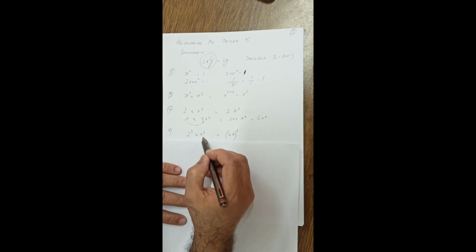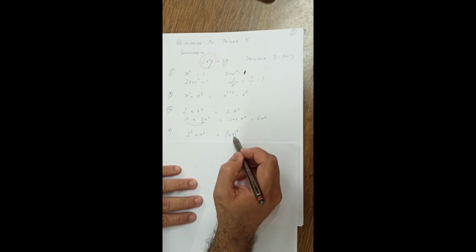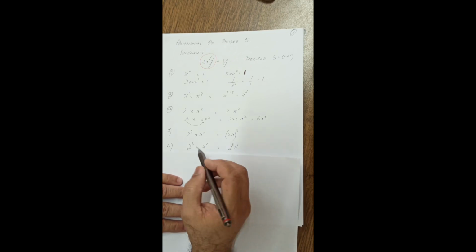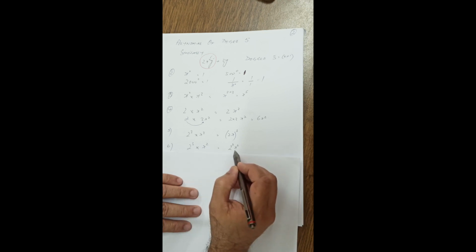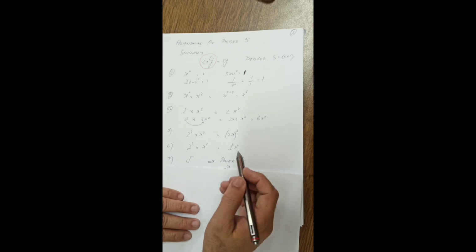If you have different bases with the same power, they can easily come into one umbrella under the bracket of the same power. Here it is cube 3. With different bases with different powers, it will be simply written as it is. You can have a look.